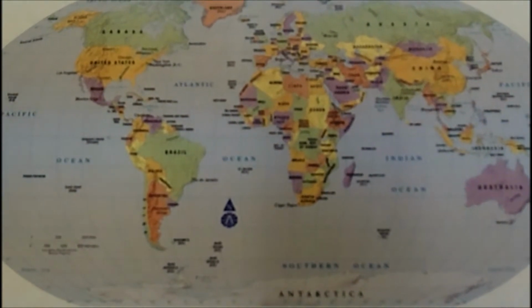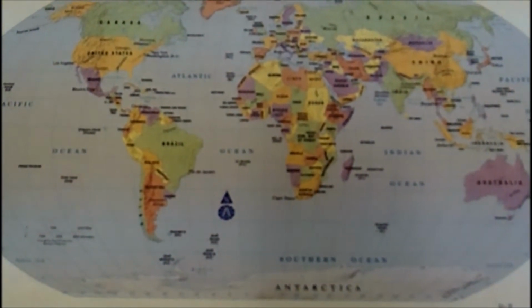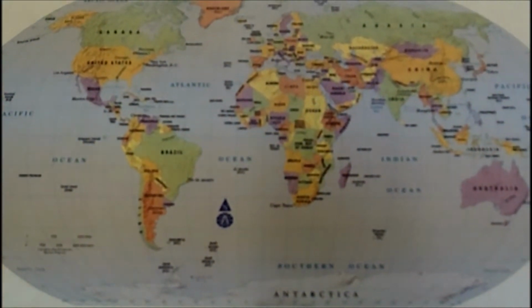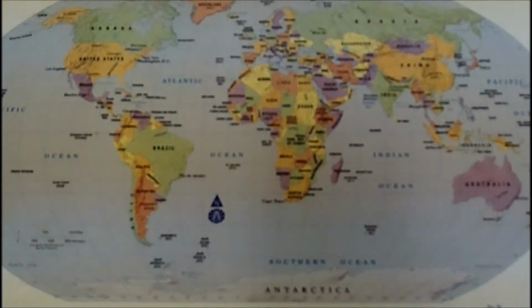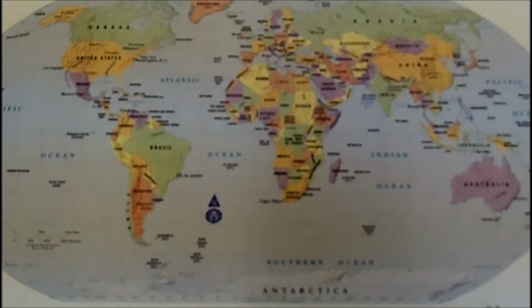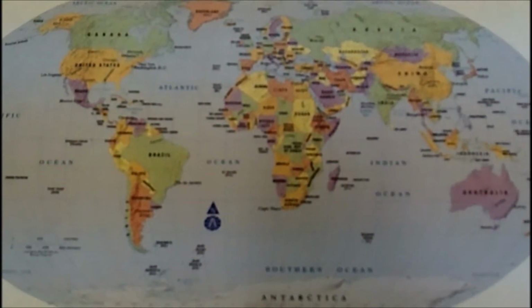This video will help you learn how to use longitude and latitude to find the intersection of specific coordinates on a map. Before I show you a few sample problems, we will review how to read a map. First, let's look at the compass rose.